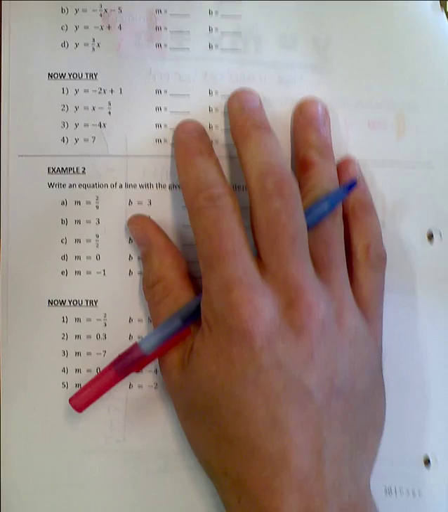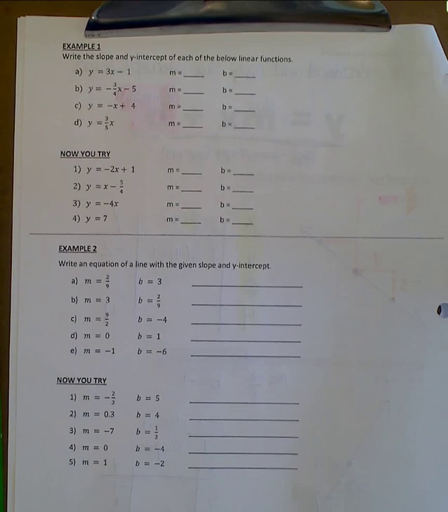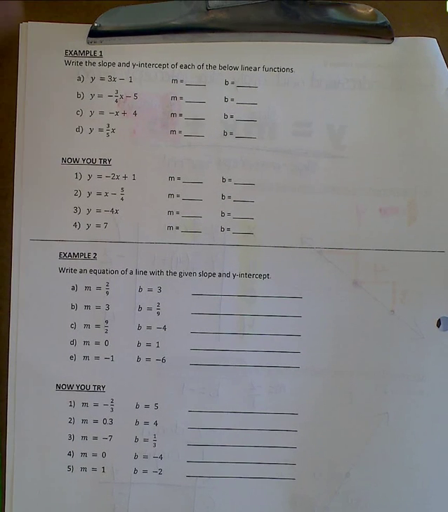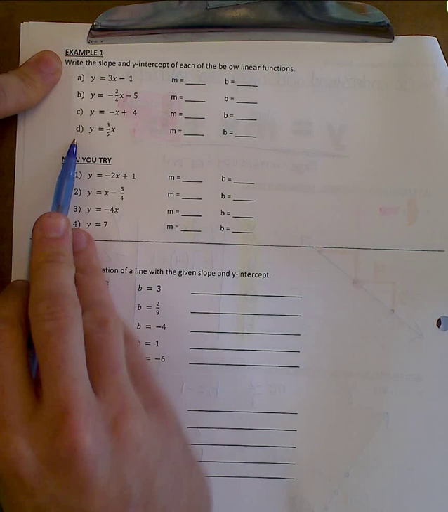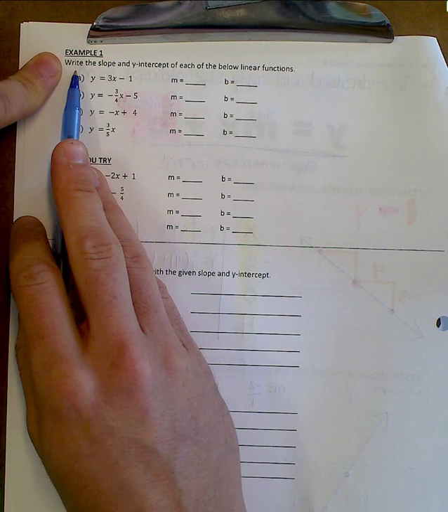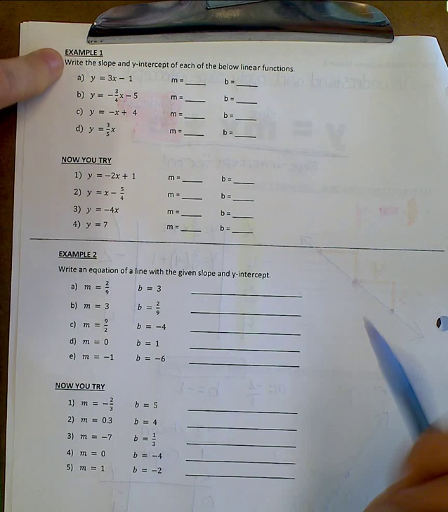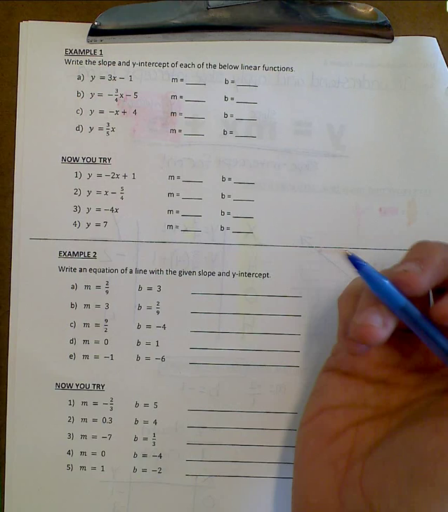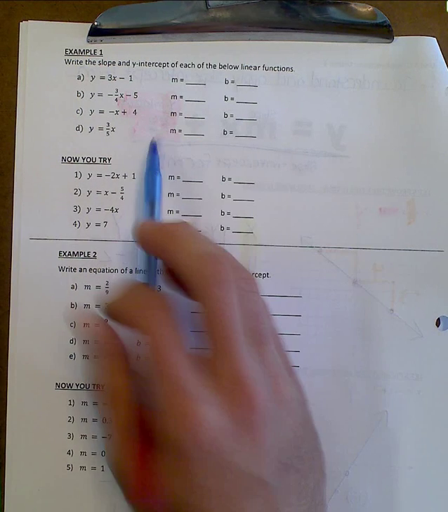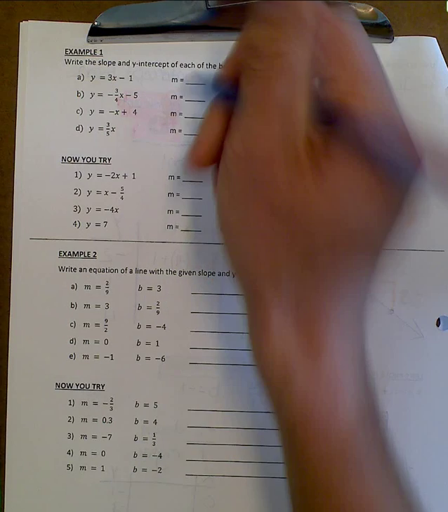So now, we've spent a little time actually doing this already. Now, for example 1, I'm going to give you 4 equations. I want you to write the slope and the y-intercept of each one. And this is easy. Slope, m, is whatever is next to x. So I just look at this equation. What's next to x? 3. It's positive 3.